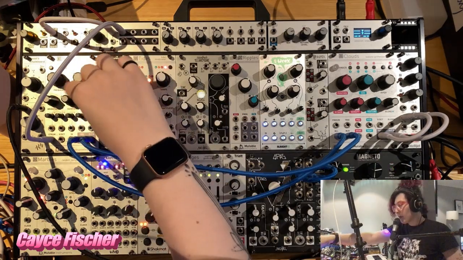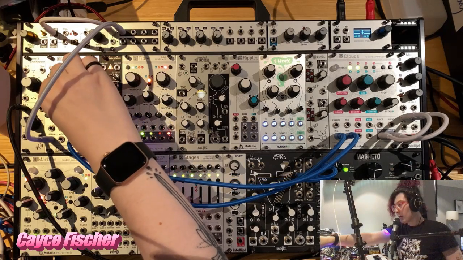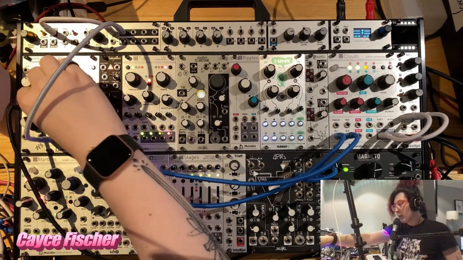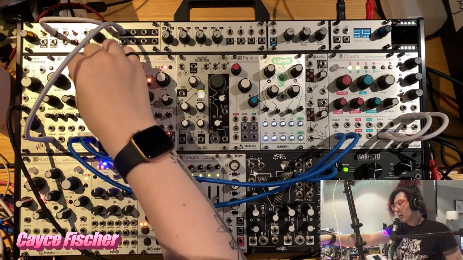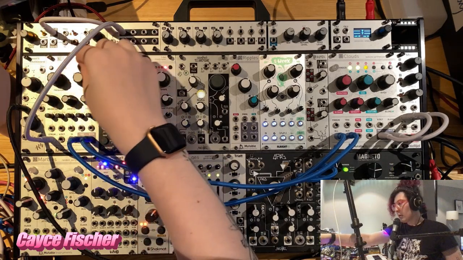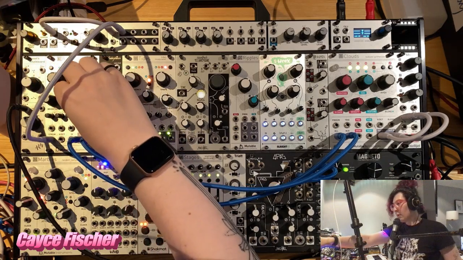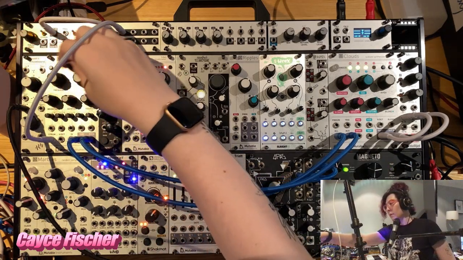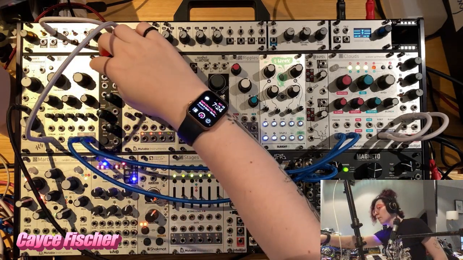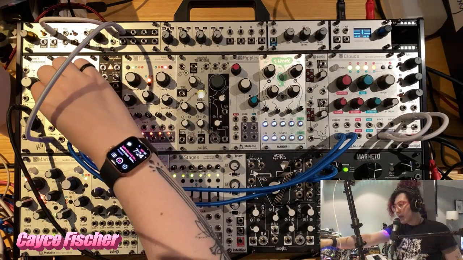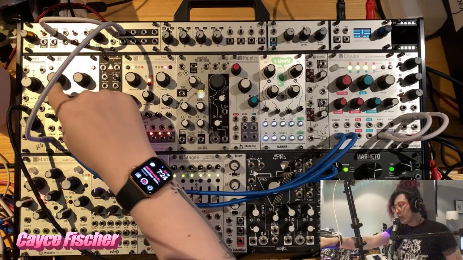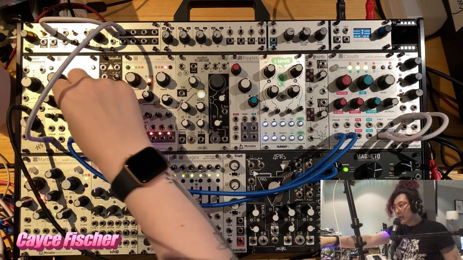Let's find a nice sound on Rings. I almost always end up using this mode, which is the yellow and yellow mode on Rings. The sympathetic strings mode.